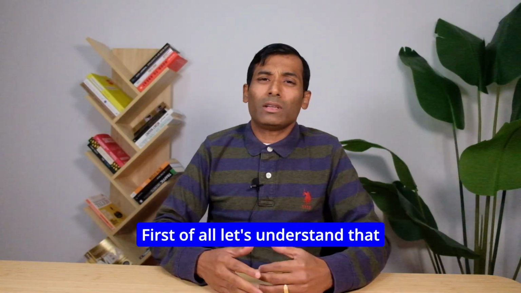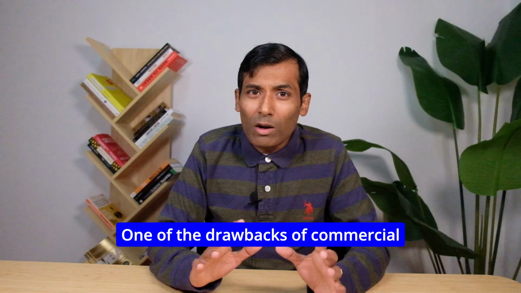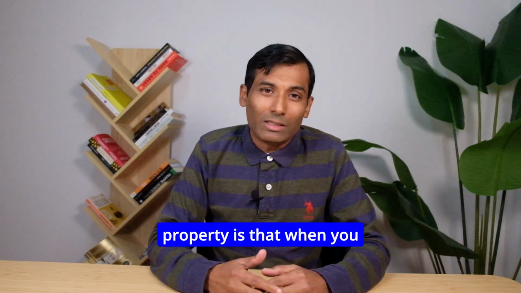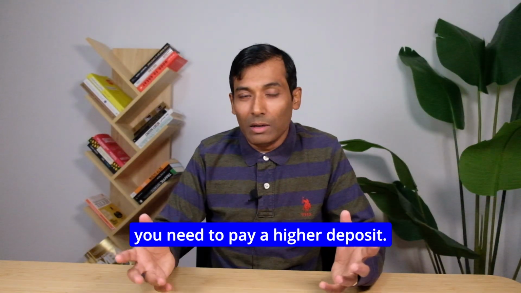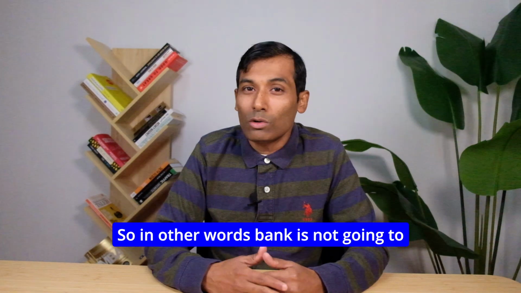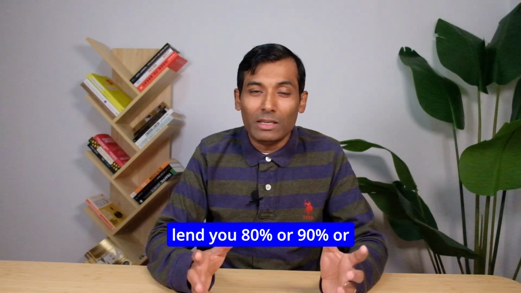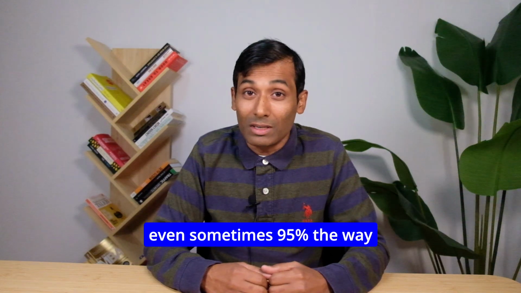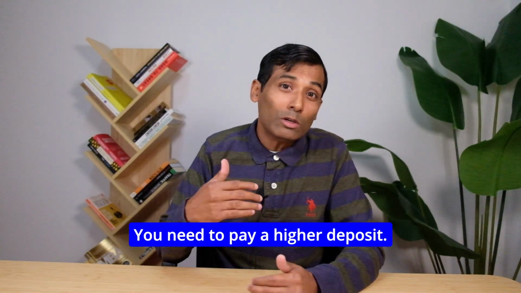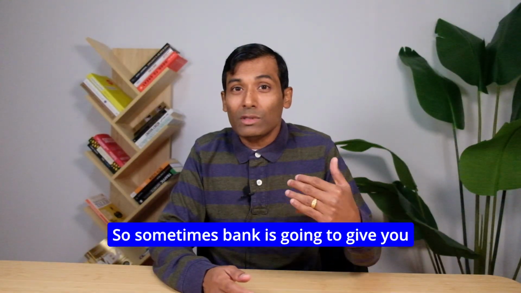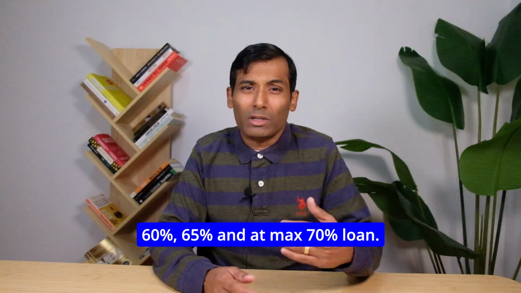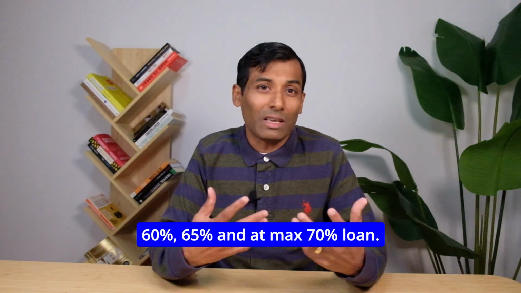First of all, let's understand commercial property finance. One of the drawbacks of commercial property is that when you purchase one, you need to pay a higher deposit. In other words, the bank is not going to lend you 80% or 90% or even sometimes 95% the way they do in residential property. So what are the ways that you can do it? You need to pay a higher deposit. That's the one drawback. Sometimes the bank is going to give you 60%, 65% and at max 70% loan.